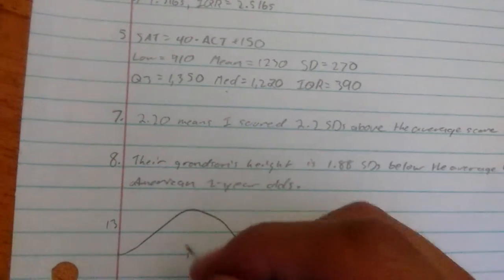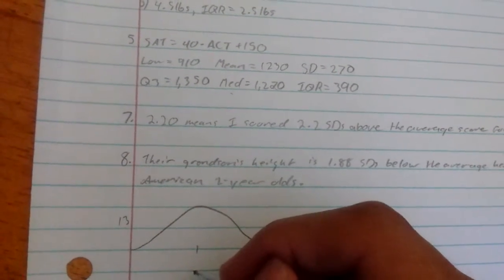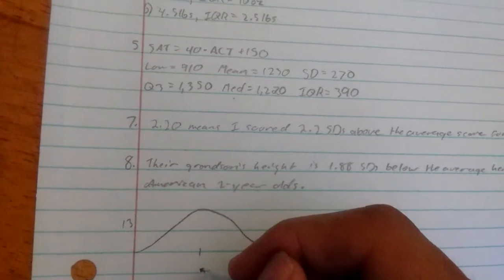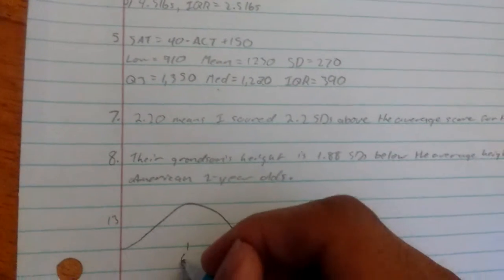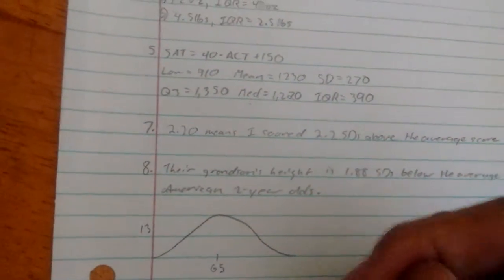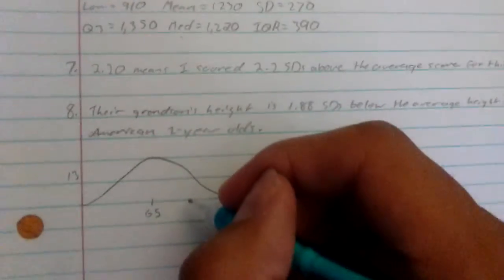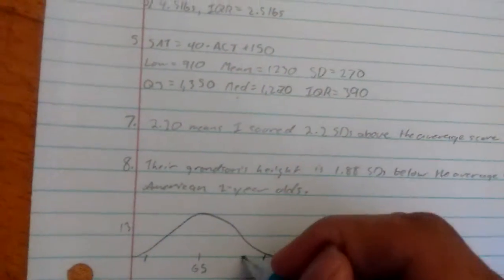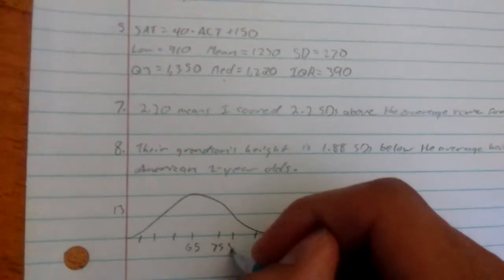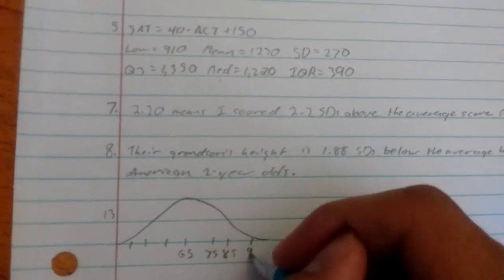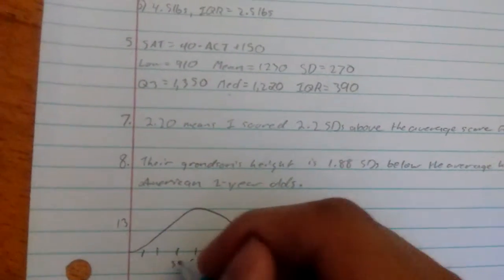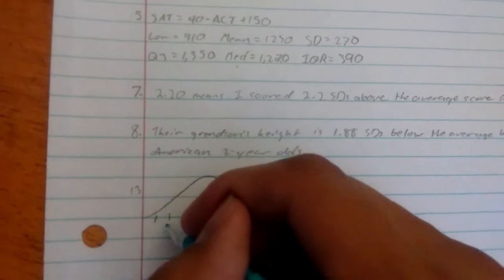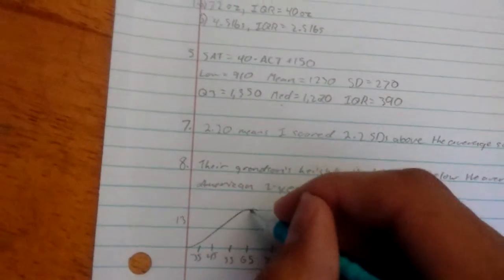Exam 1 had a mean of 65 with 10 points for the standard deviation. So you write it as 65, 75, 85, 95, 55, 45 and 35 for the first test.